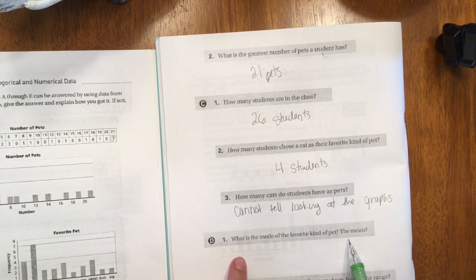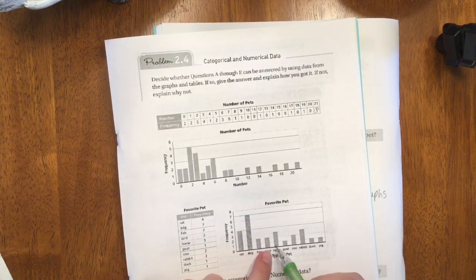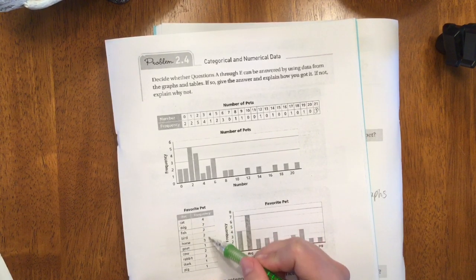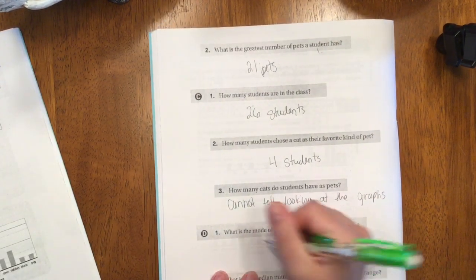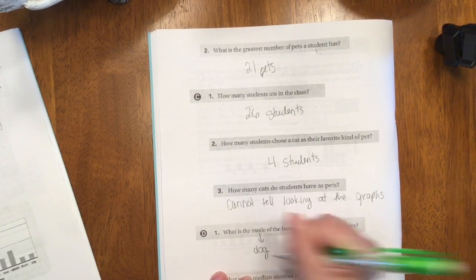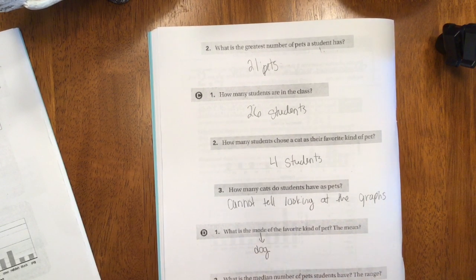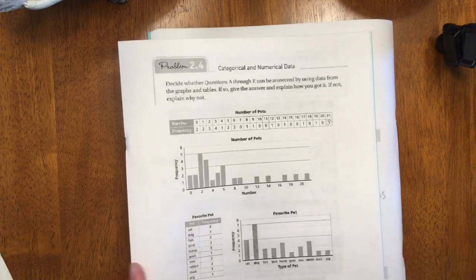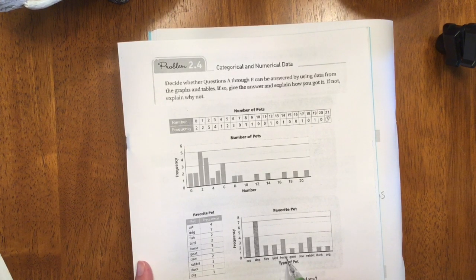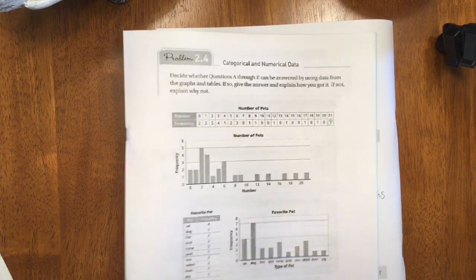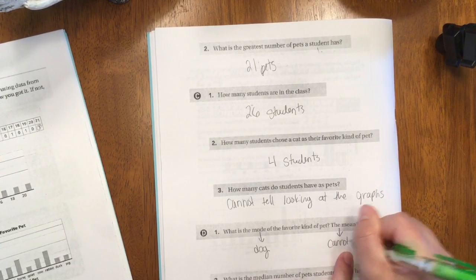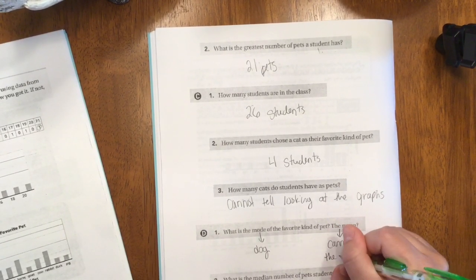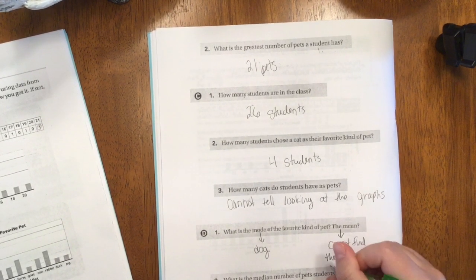What is the mode of the favorite kind of pet? If we look at the favorite kind of pet, what is the mode? Which one has the highest bar here? Or which one has the highest frequency? Okay, if you're looking at dog, you are correct. So we're going to put the mode is dog. And what about the mean? Can we add a cat plus a dog plus a fish plus a bird plus a horse? No, that would be weird. So we actually cannot find the mean for categorical data.